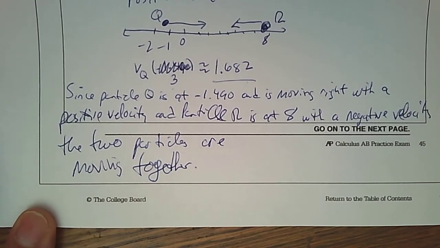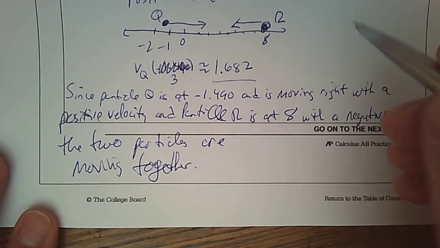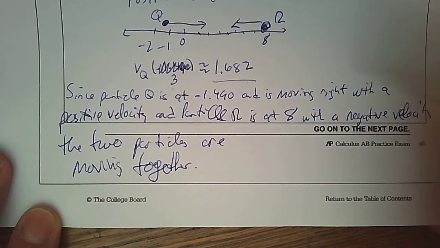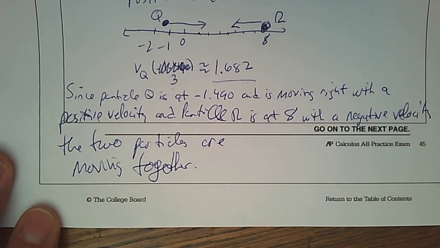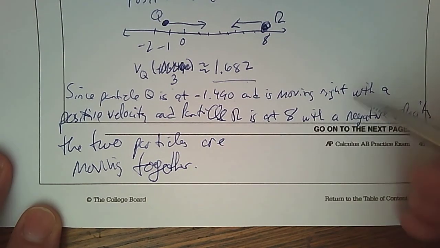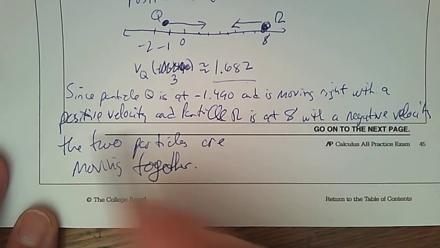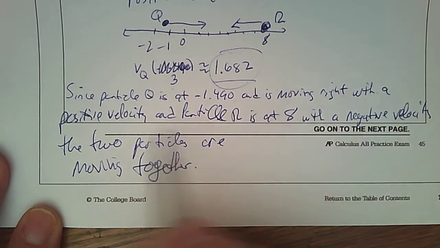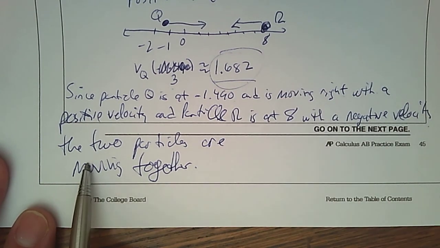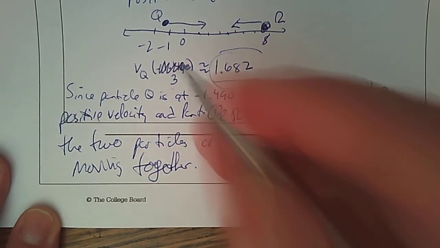So it's important that your work by itself is part of the reason, but you still need to write out in your sentence why you did the work you did. So since particle Q is at negative 1.490, it is moving right with a positive velocity, and we showed that right there. And particle R is at 8 with a negative velocity. The two particles are moving towards each other.